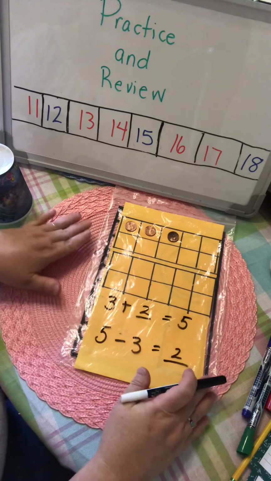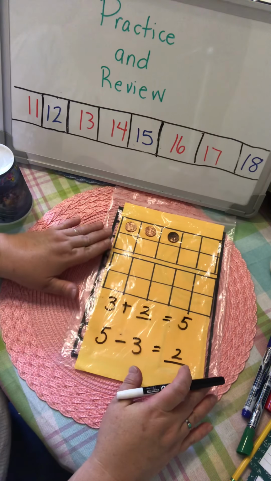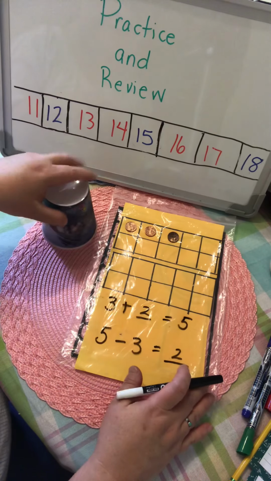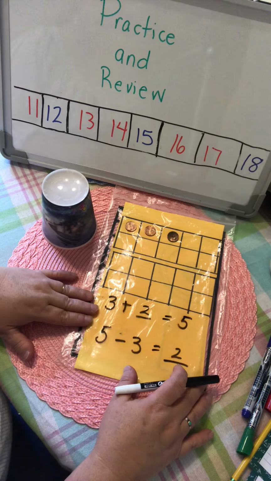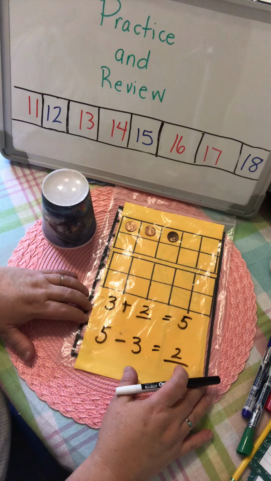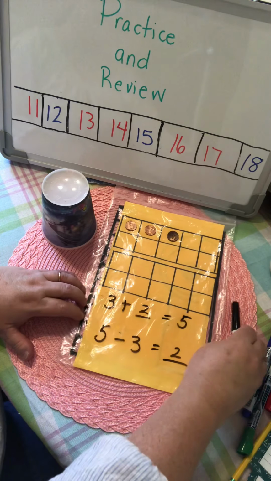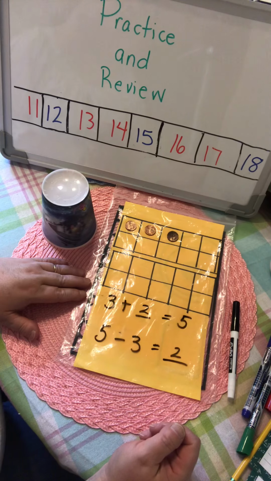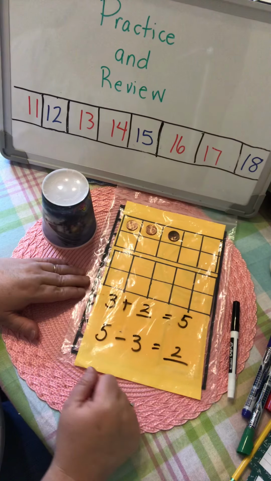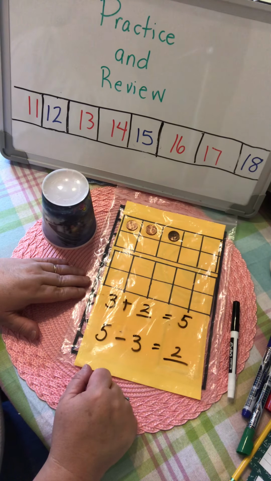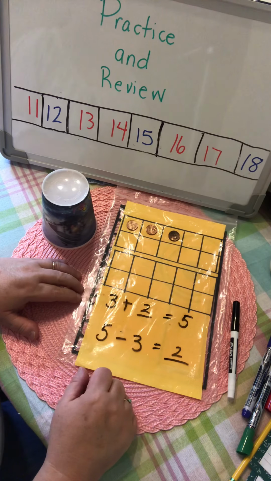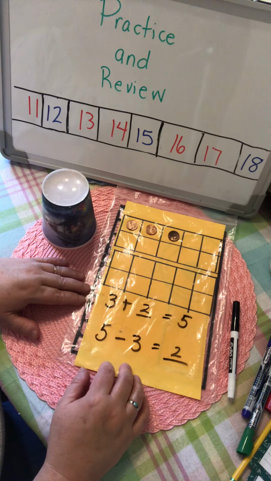It's really important to play the game this way, and also to practice making your number sentences as well. It really helps you learn your math facts that way. Plus it's a fun way to learn your math facts. You're not doing a whole page of just addition and subtraction problems. You're playing a game and doing the same thing. So it's a lot of fun.